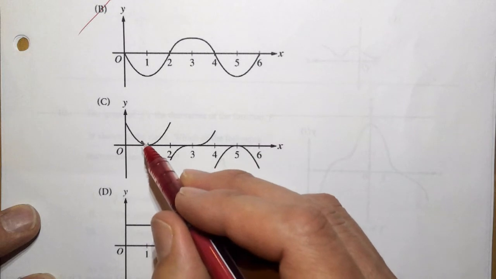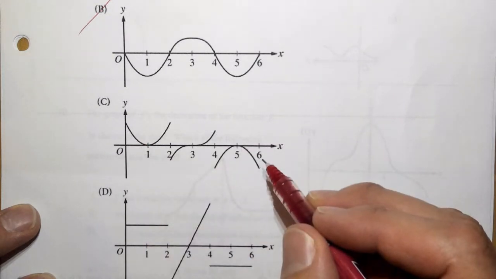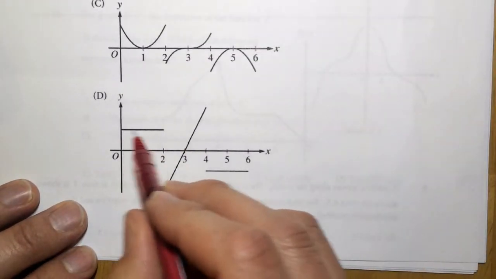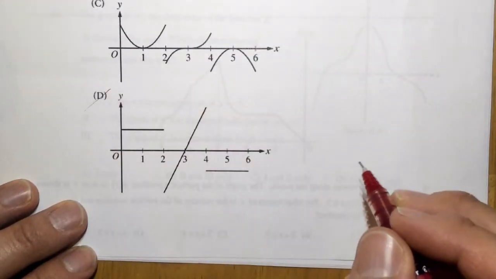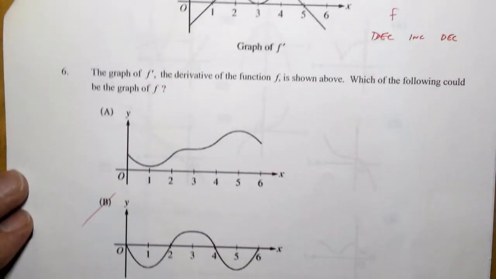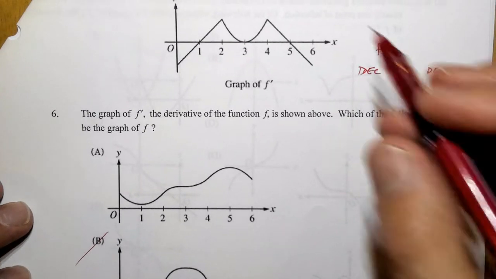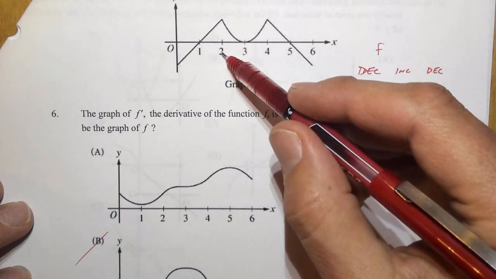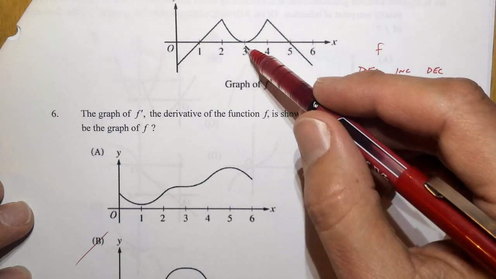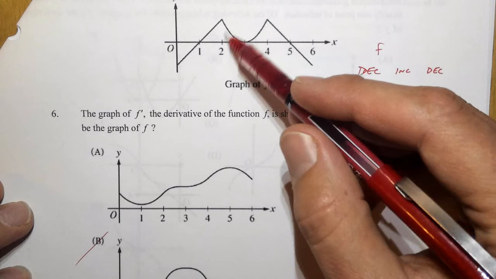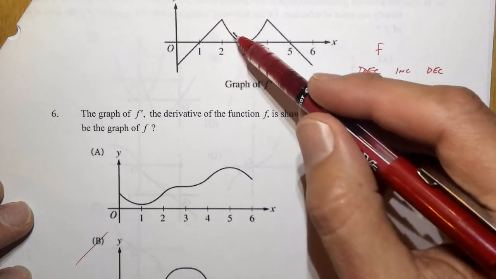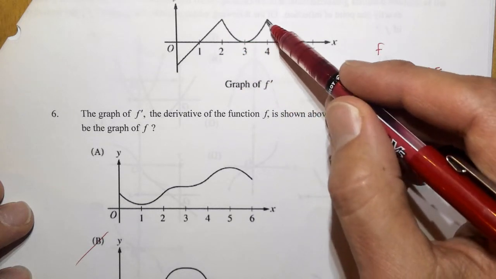This graph decreases from 0 to 1, and then again from 5 to 6, so it's in. And then last but not least, D is not decreasing from 0 to 1, so that's out as well. All right, so what's next? Let's go back up here, and we see that at x equals 2 and 4, and 3 for that matter, we have f prime having relative extremes. We're changing from increasing to decreasing, from decreasing to increasing, from increasing to decreasing.